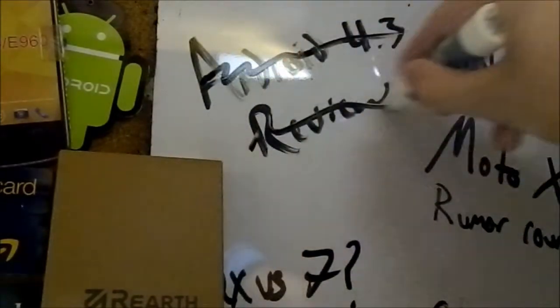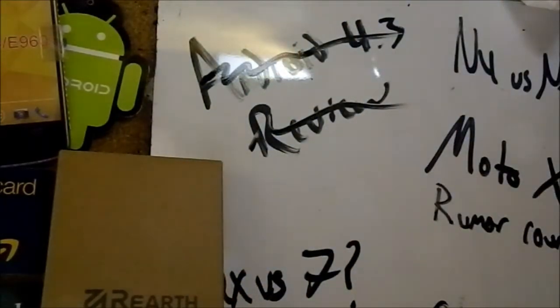I can finally cross this off now that I got the update to my Nexus 4. This is my little quick overview of the Android 4.3 over-the-air update for your Nexus 4. I hope you guys can download it too tonight.